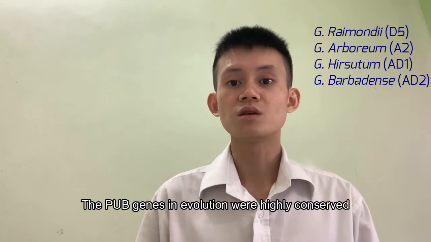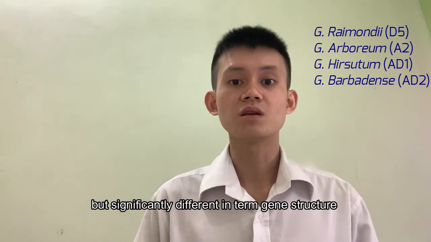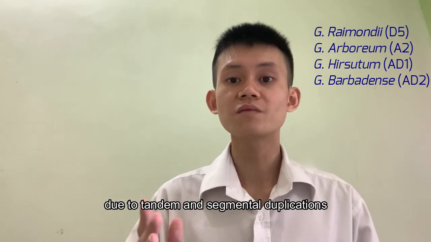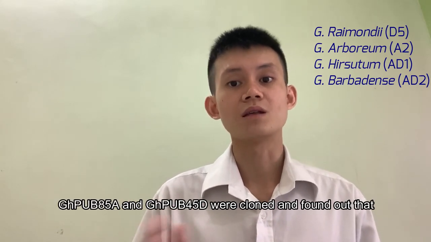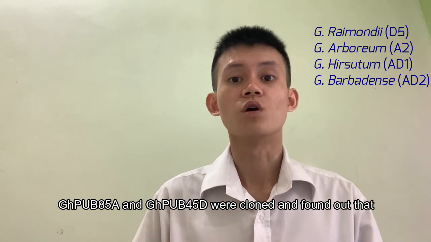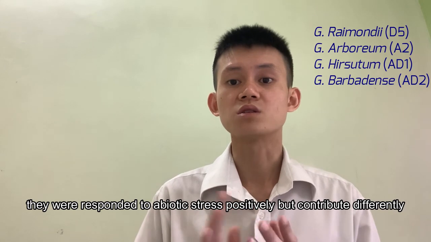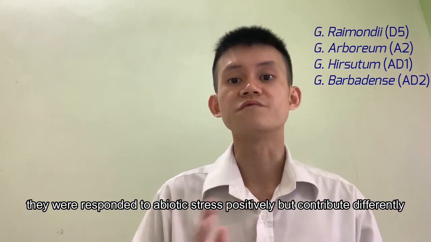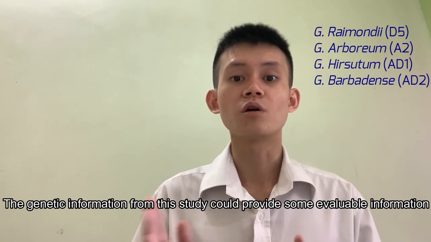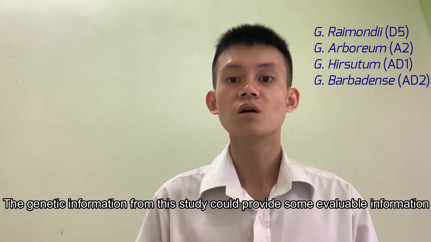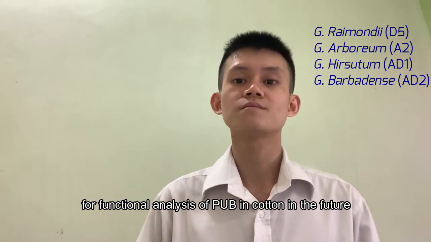The PUB genes in evolution were highly conserved but significantly different in terms of gene structure due to tandem and segmental duplication. GH-PUB85A and GH-PUB45D were cloned and found to respond to abiotic stress positively but contribute differently. The genetic information from this study could provide some invaluable information for functional analysis of PUB in cotton in the future. Thank you.